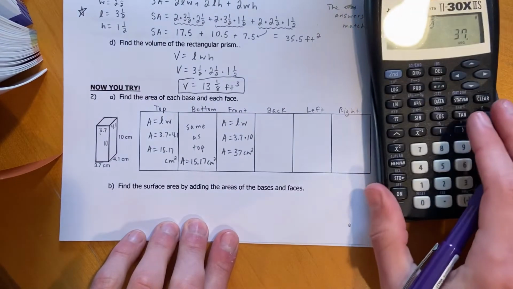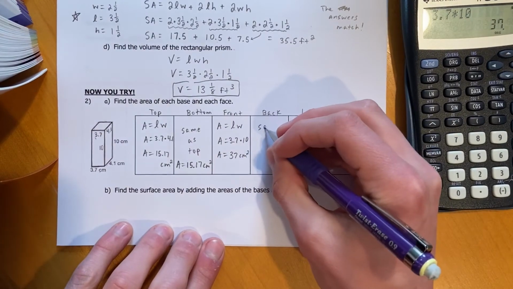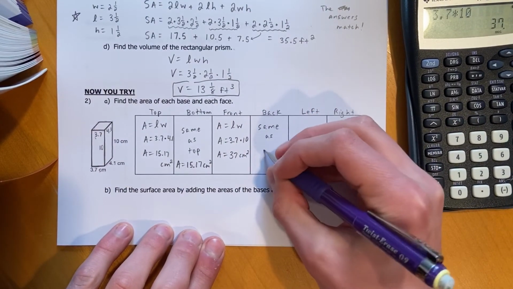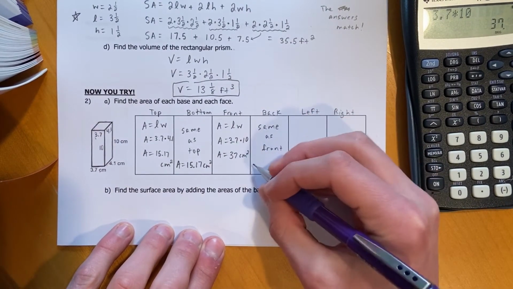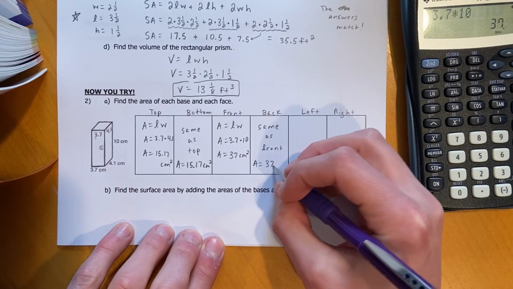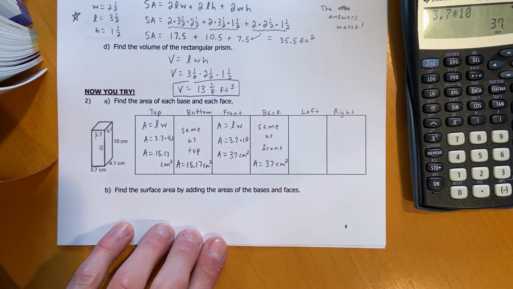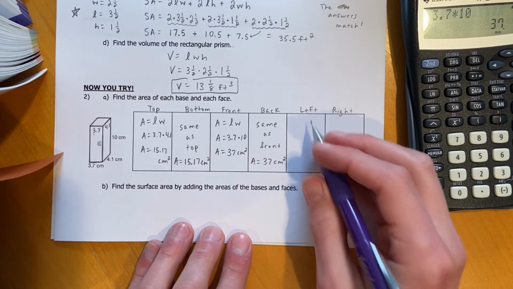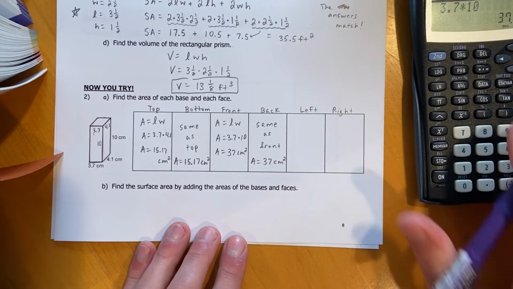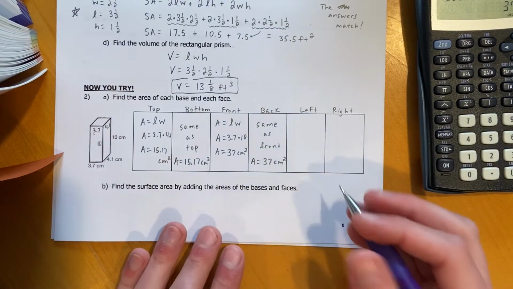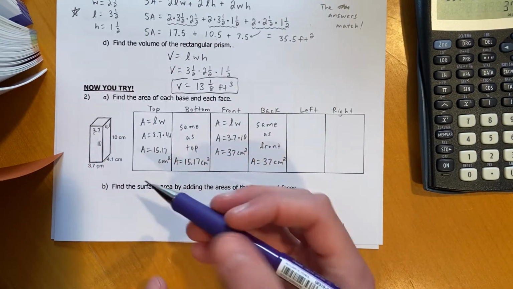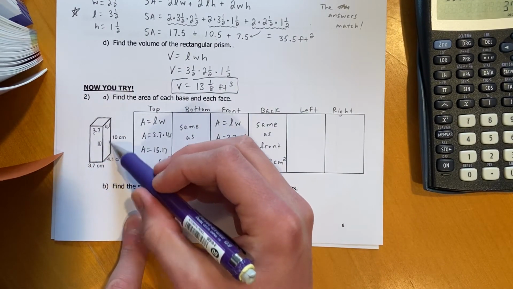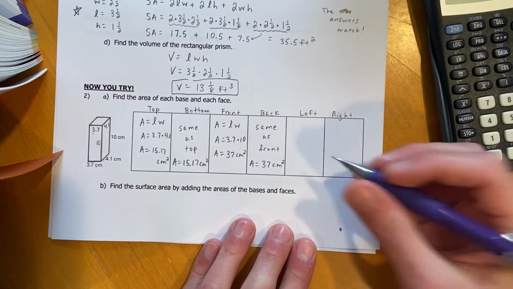The back of this rectangular prism is the same as the front. So we know the area equals 37 square centimeters. Time for our last pair of faces, the left and the right. To me, it's easier to visualize the right face, so I'm going to do that one first.